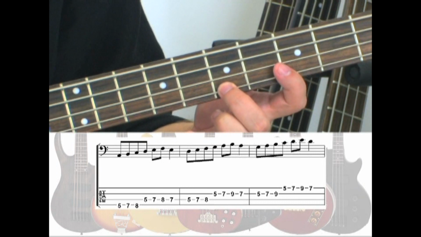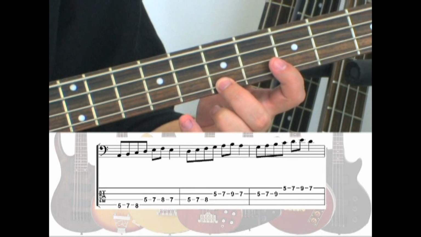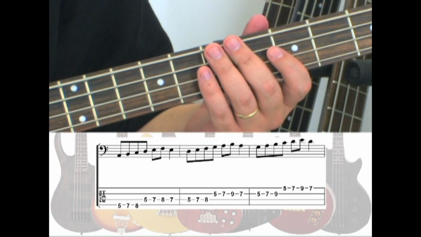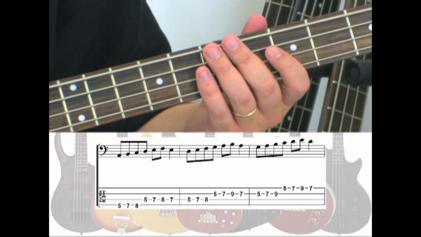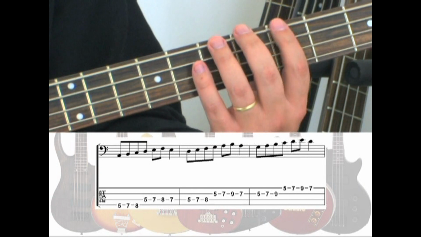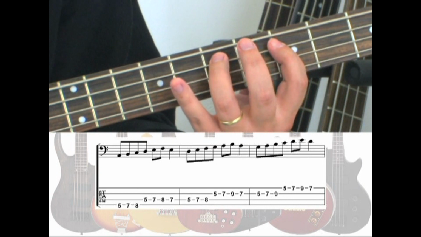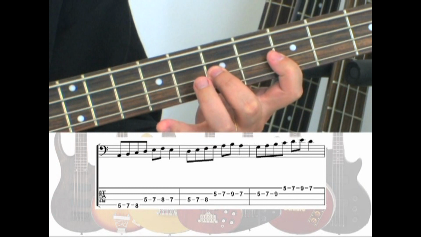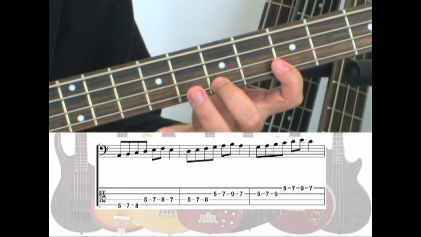This application is written in 4/4 timing using eighth notes and quarter notes. There are 4 beats per measure. An eighth note receives half a beat. A quarter note receives 1 beat. The count is 1 and 2 and 3 and 4. 1 and 2 and 3 and 4. 1 and 2 and 3 and 4.